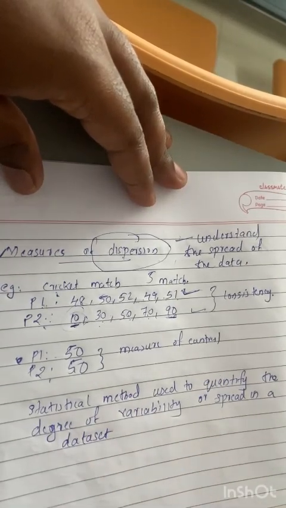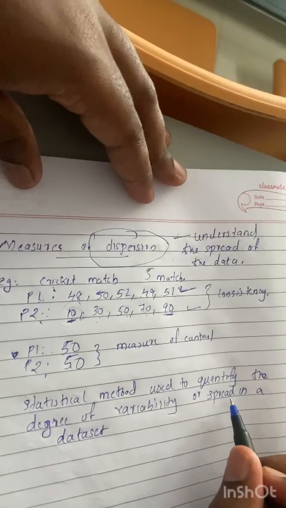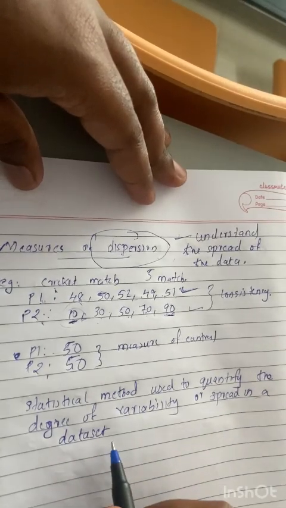So ultimately the aim of measure of dispersion is to understand the spread in the data set.